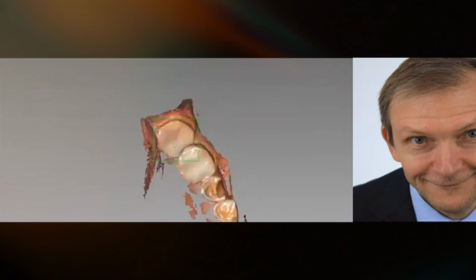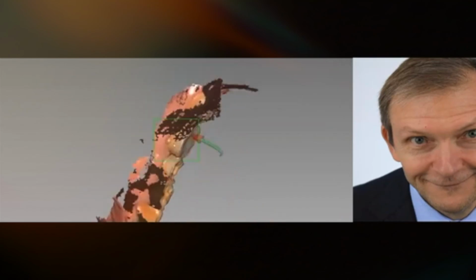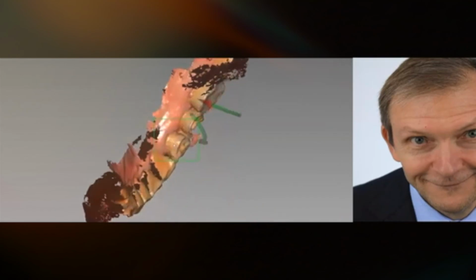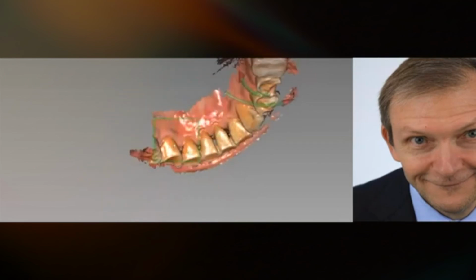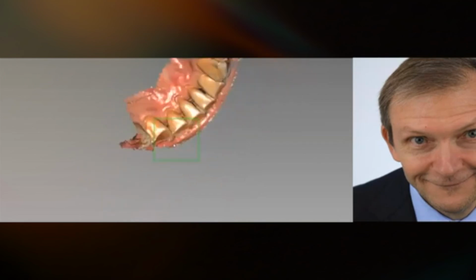As you can see, there are no preparations. Mandibular scanning.